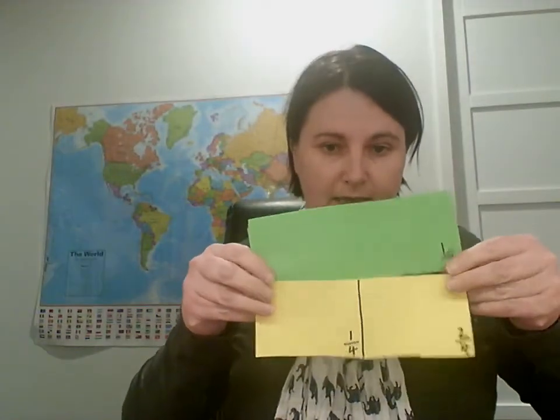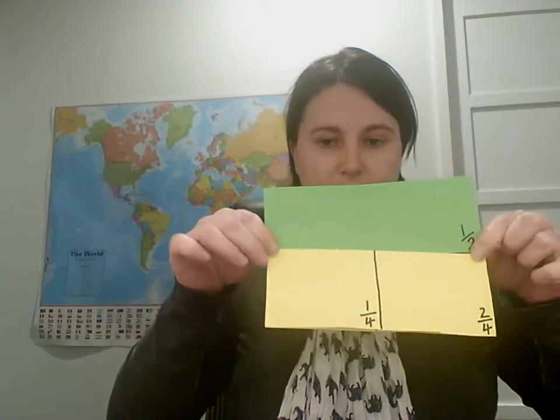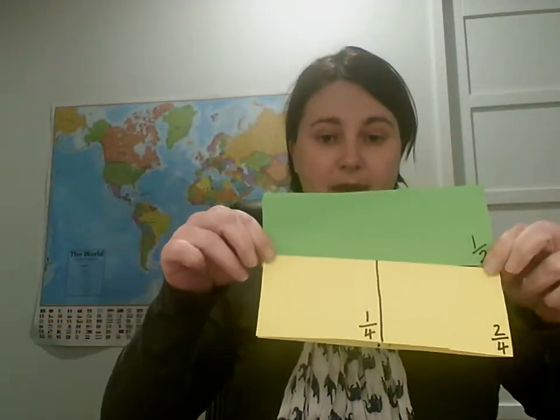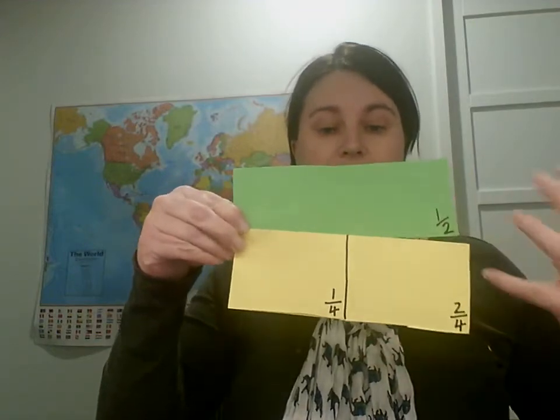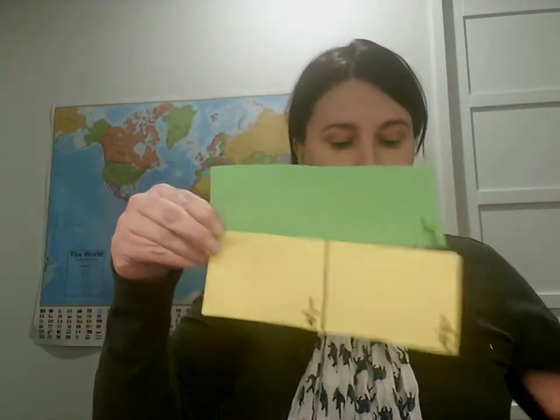In 2/4, you can see that if this was chocolate and not some bits of paper, I'd be getting exactly the same amount, but the denominator is larger, which means that the size of the parts are smaller.